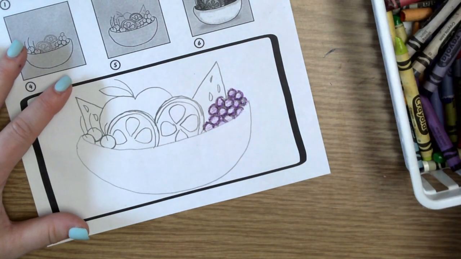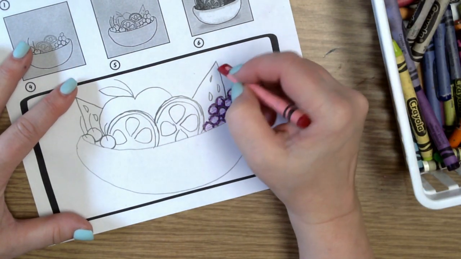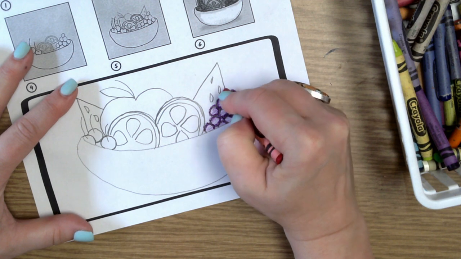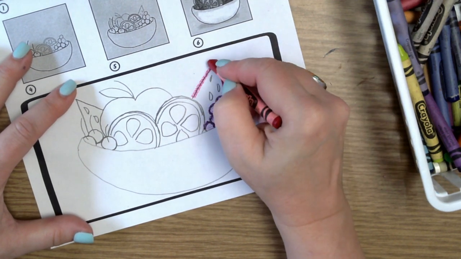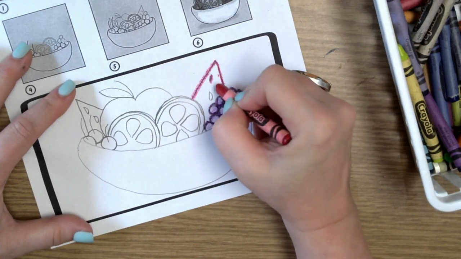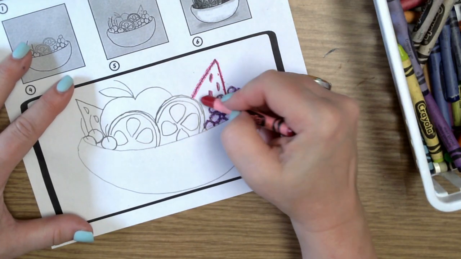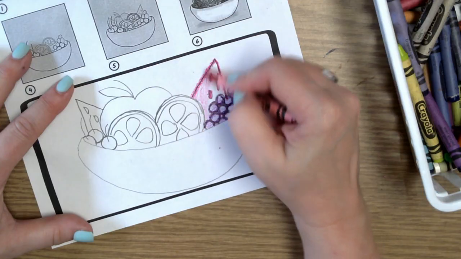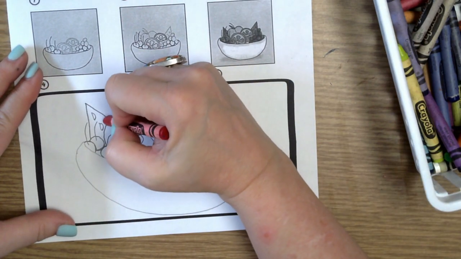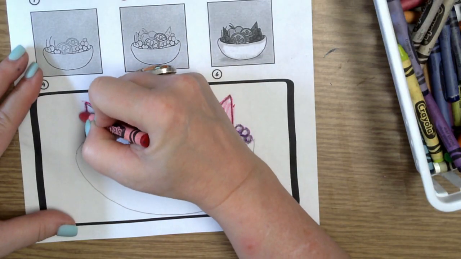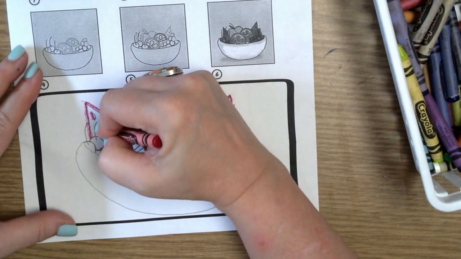Then I'm going to do the watermelon. So I'm going to press hard on the seeds and the outline, and then I'll lightly fill in. Now if you can't do 2 pressures, push hard and light, that's okay. I just want you to try.